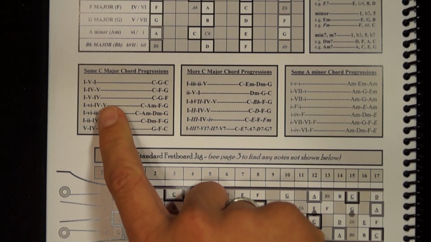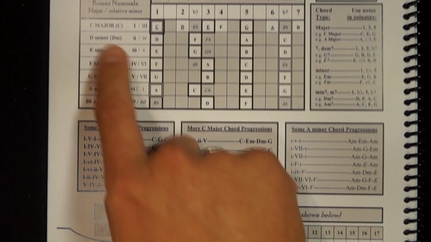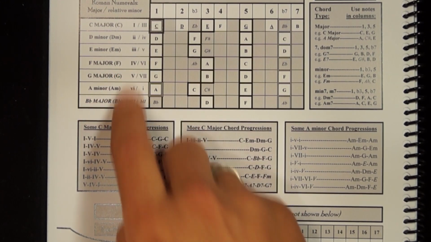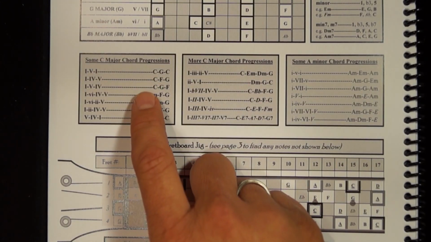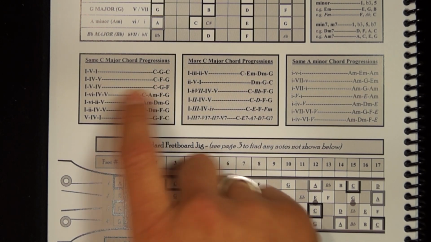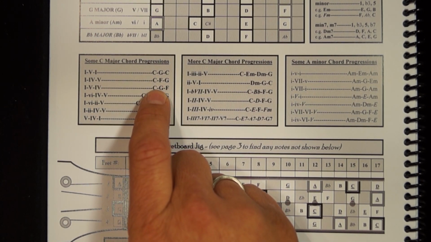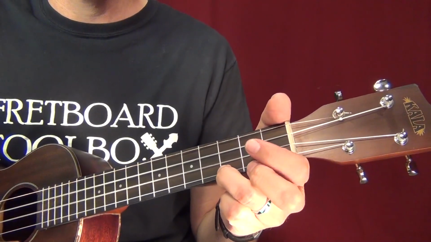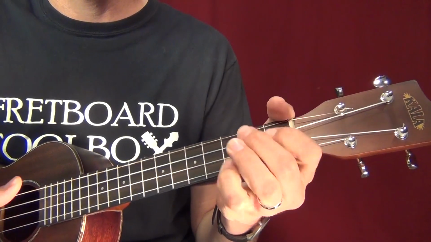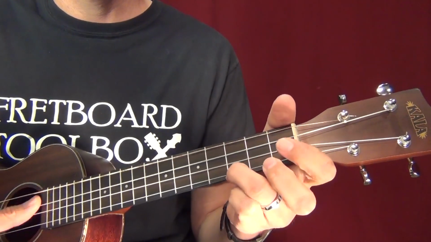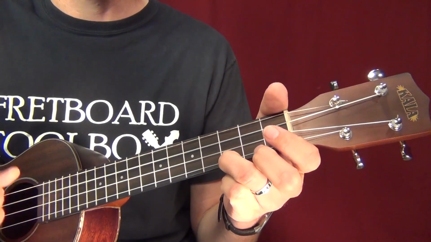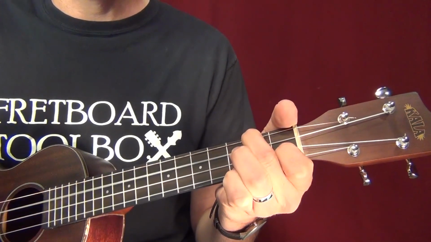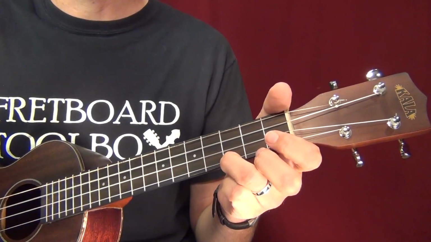Since these chords are all part of the same key, they all sound cool together, so there are countless ways to arrange them, and we're just looking at some common ones today to train your ear. Another sound you'll hear a lot is a 1-5-4 progression. That's C major, G major, F major, back to C major.